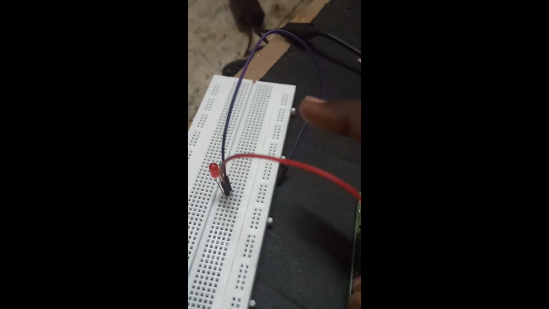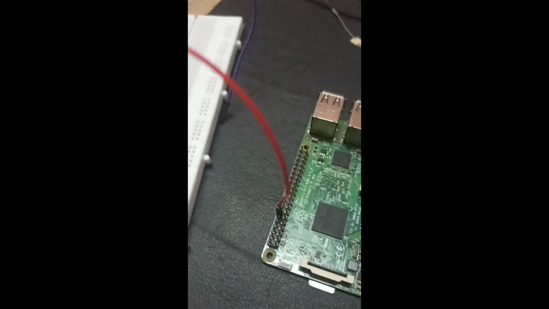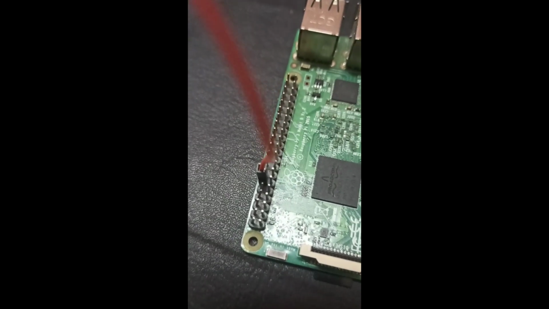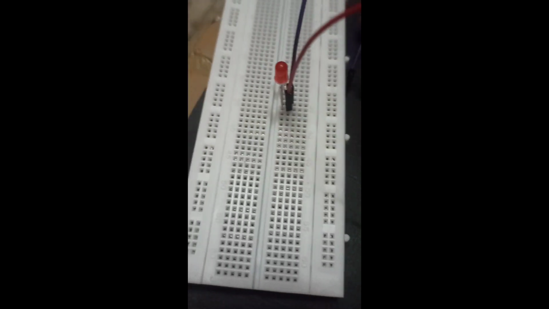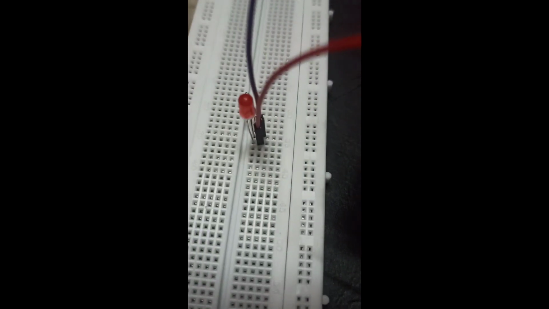You can see this pin 12, and this pin is going to ground. You can see this.